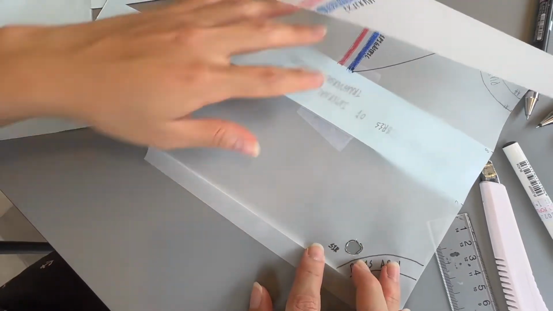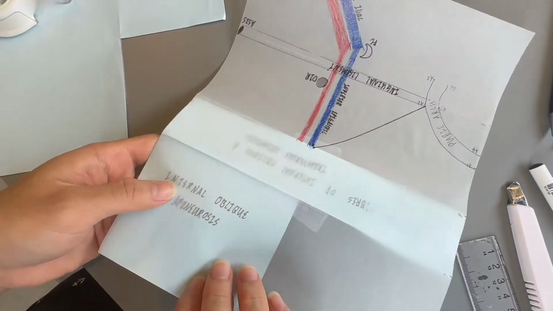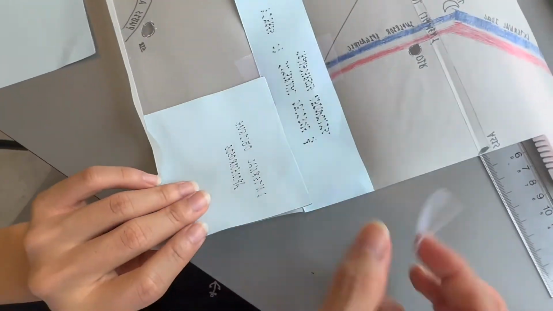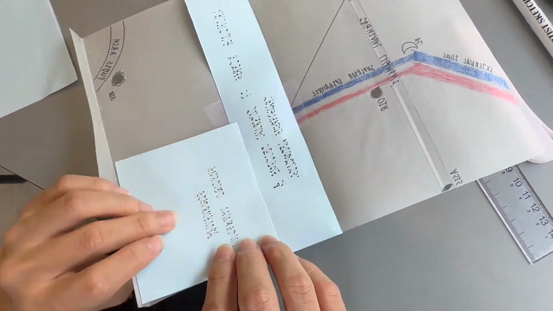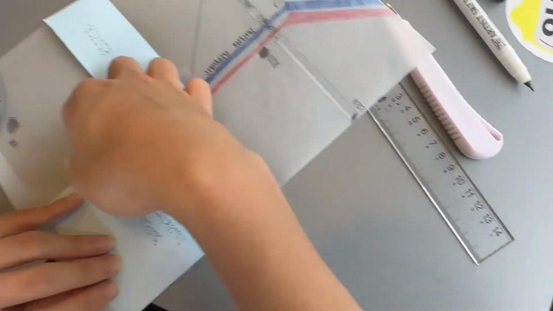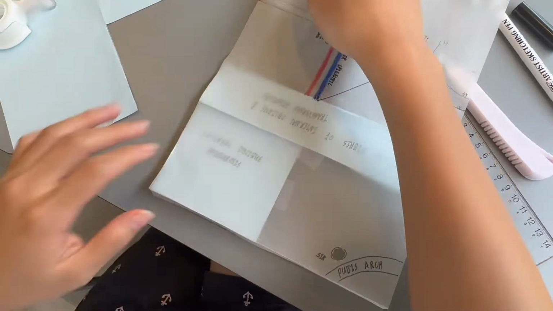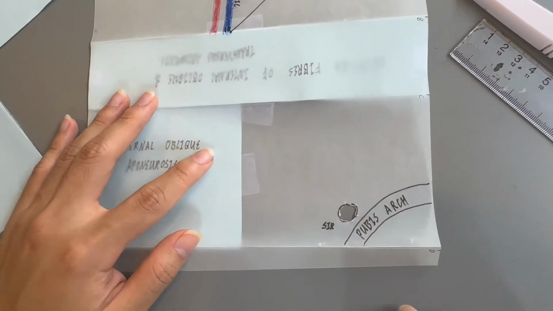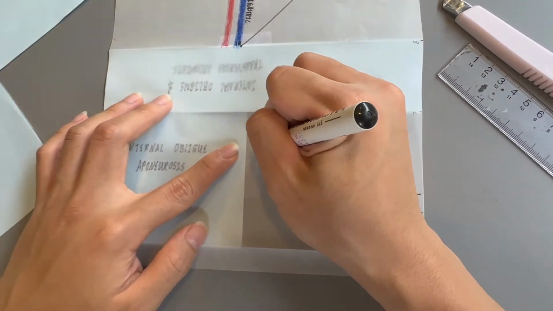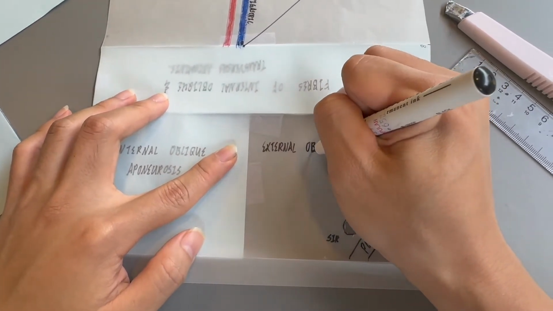Using tape, stick it underneath the rightmost region between point C and D, as seen here. On the region that's not backed by colored paper, label it as the external oblique aponeurosis.